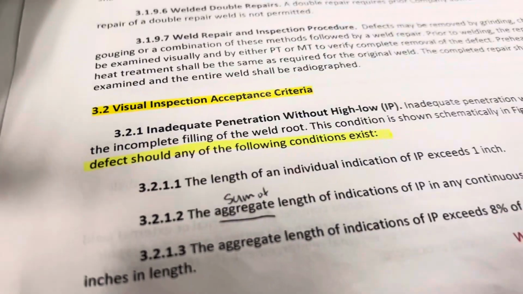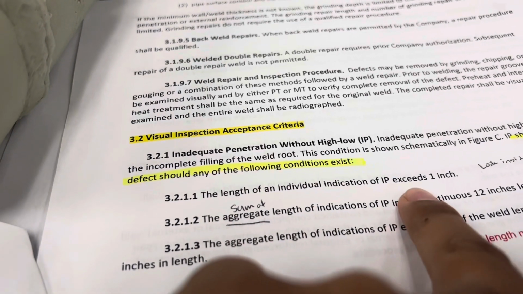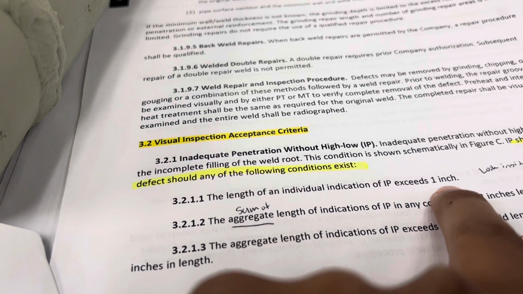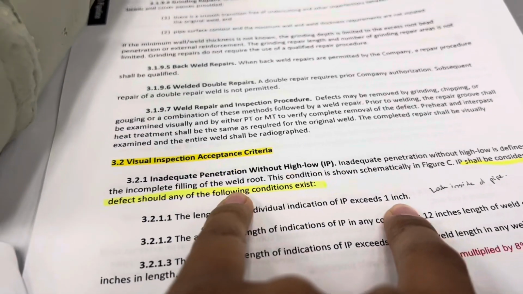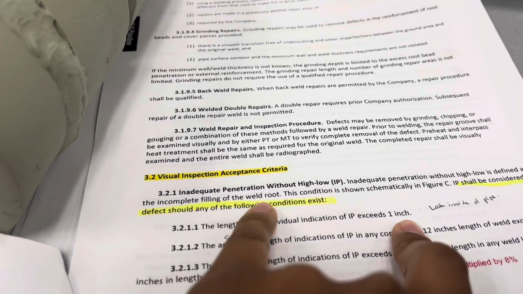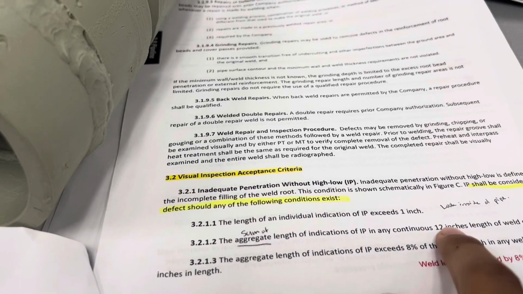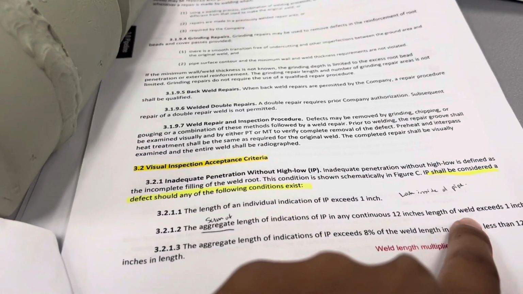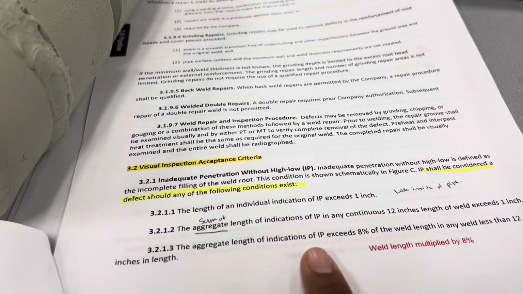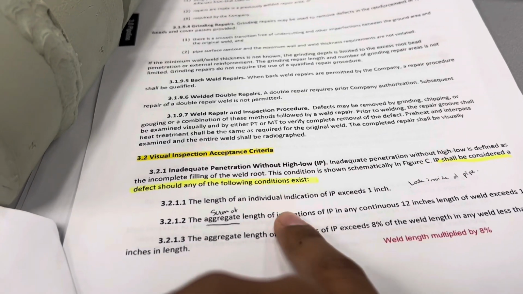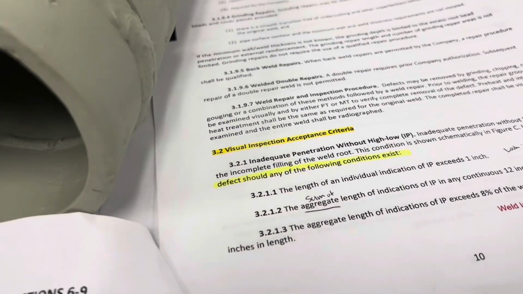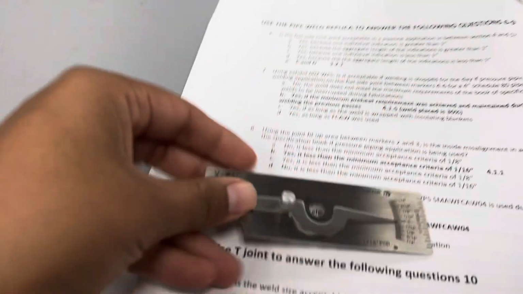So the rule is the length of an individual indication IP exceeds 1 inch, so shall be considered a defect should any of these exist, or the sum of them in any continuous 12-inch length weld exceeds 1 inch. So we're gonna get our VWAC and use this side.